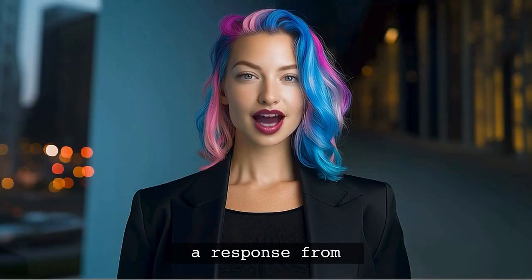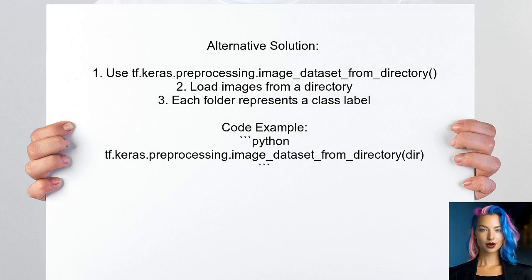Now, let's see a response from a different user. An alternative approach for loading images in TensorFlow is to use the function image_dataset_from_directory. This method allows you to load images from a directory where each folder represents a class label. It's a straightforward way to handle your images, even if they have different shapes.